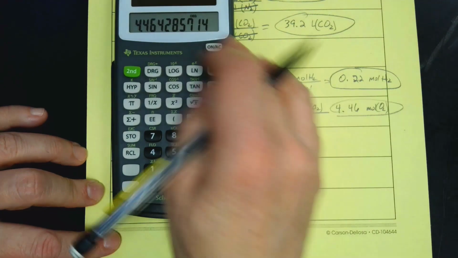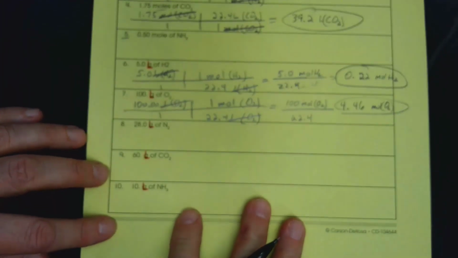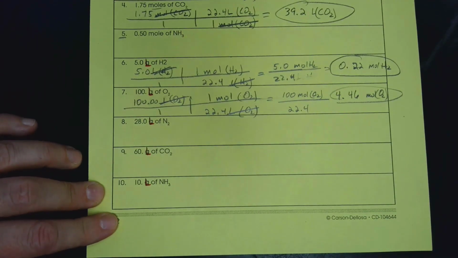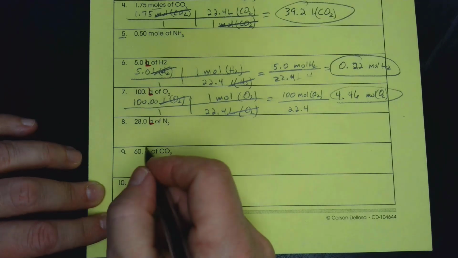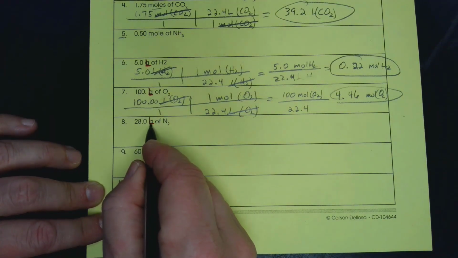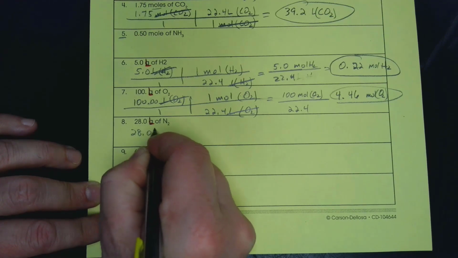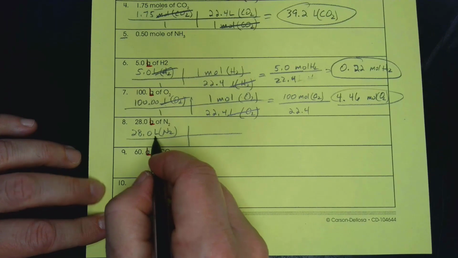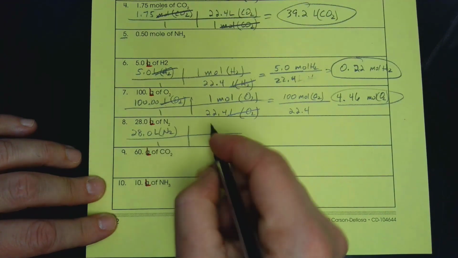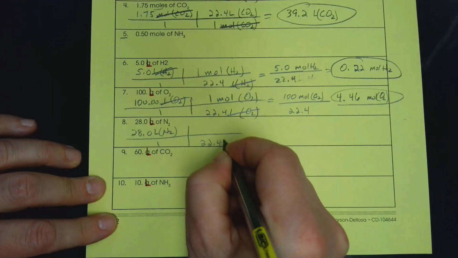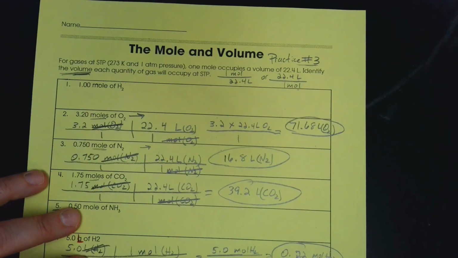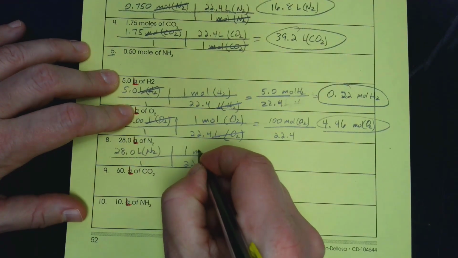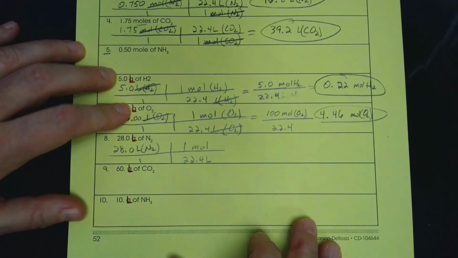Let's do one more. All right, let's do number 8. Just a quick reminder that this is supposed to be liters, not grams. So 28.0 liters of N2 over 1. Again, I have to be able to cancel liters, so that's going to go on the bottom, 22.4 liters of N2. And remember, we are using that ratio right there, so mole is on top, 1 mole. That way, our final answer will be moles.